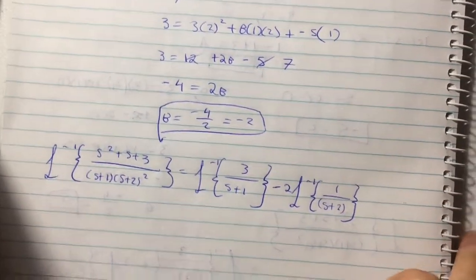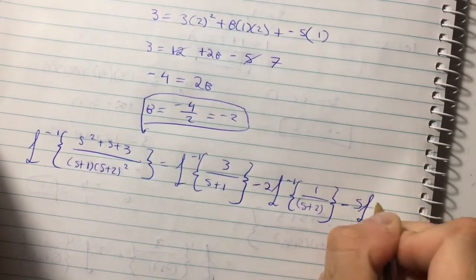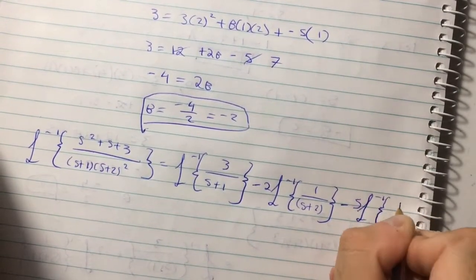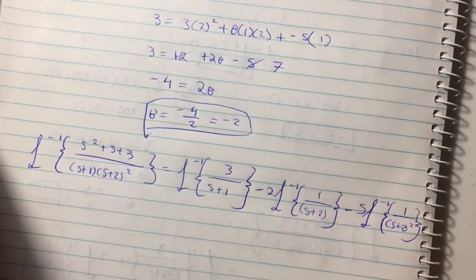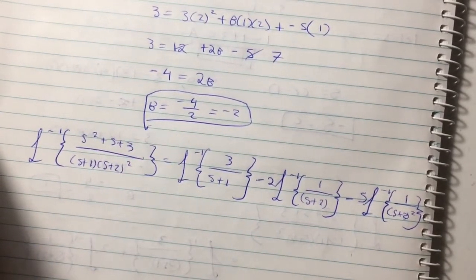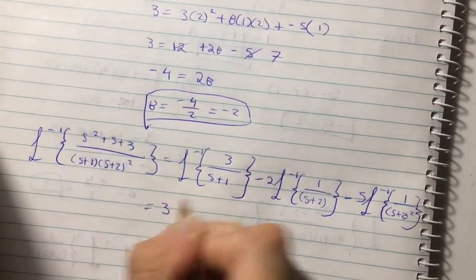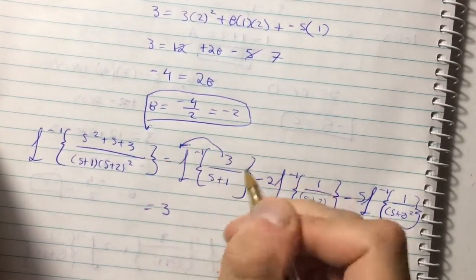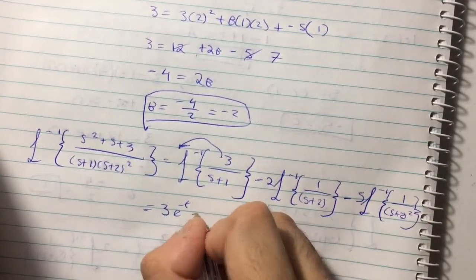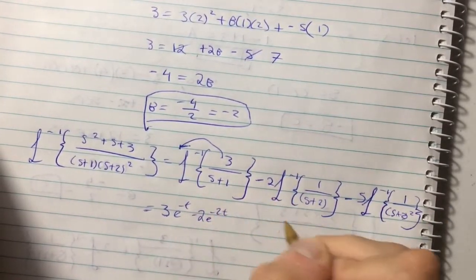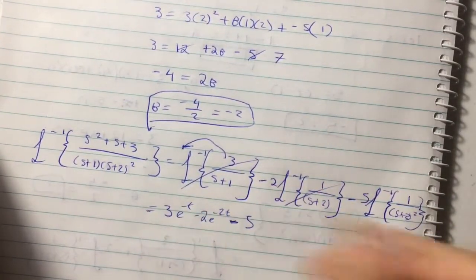And then that's plus c, but c is minus 5, so that's minus 5 multiplied by the inverse Laplace transform of 1 over (s plus 2) squared. So basically it's split into a series of inverse Laplaces. Now I can take this 3 out the front, and that's 3e to the minus t. And this is minus 2e to the minus 2t. And this is minus 5. These are the answers right here.